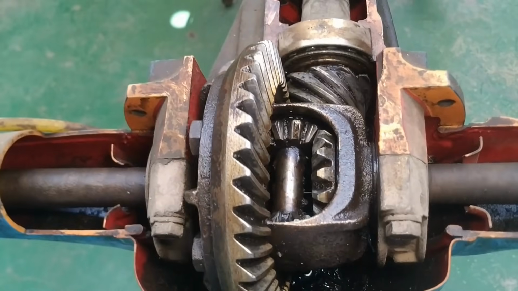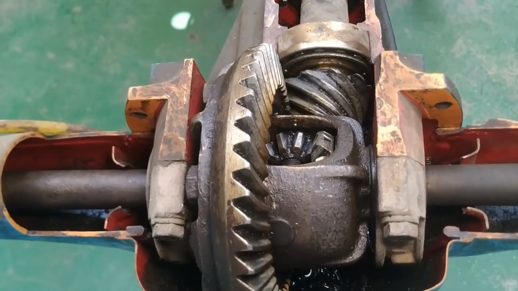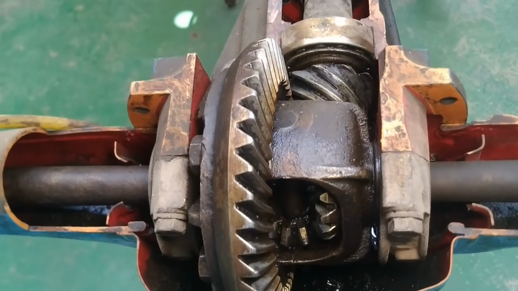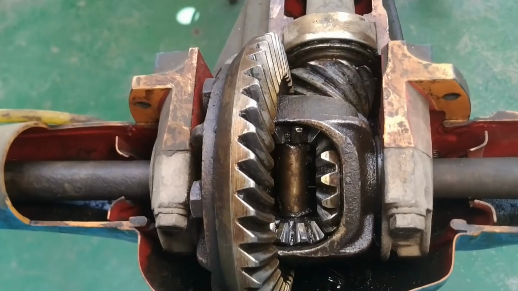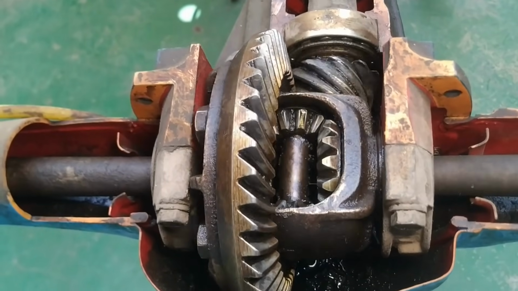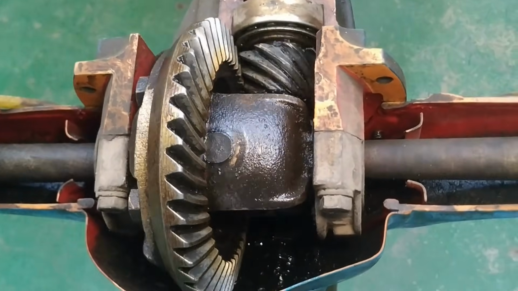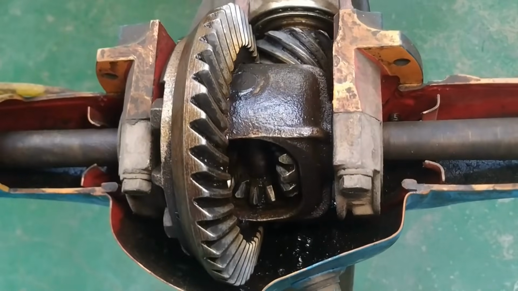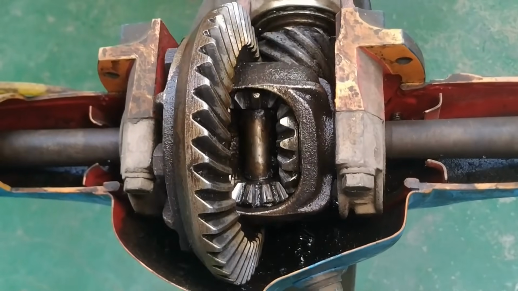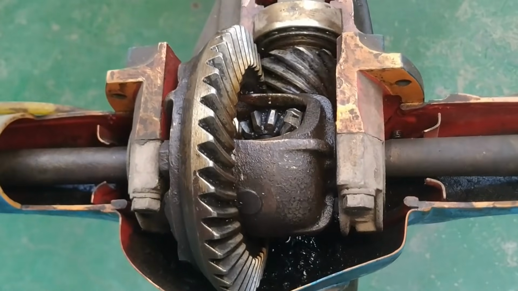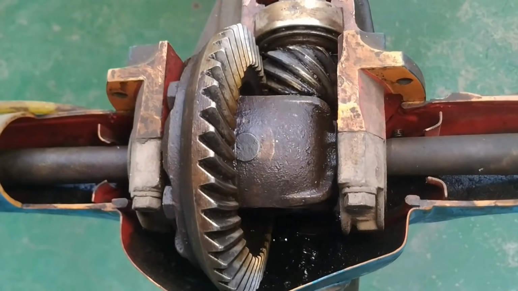Now, as you can see, when there is no resistance variation between the left and right wheel, the pinions are not rotating. See the pinions? Those tiny pinions are not rotating. Only the side gear is moving. This is when the vehicle is moving in a straight line, or when the traction between the left and right wheel is the same. The pinions will remain stationary on their shaft, but the side gears are receiving power from the pinion gear.